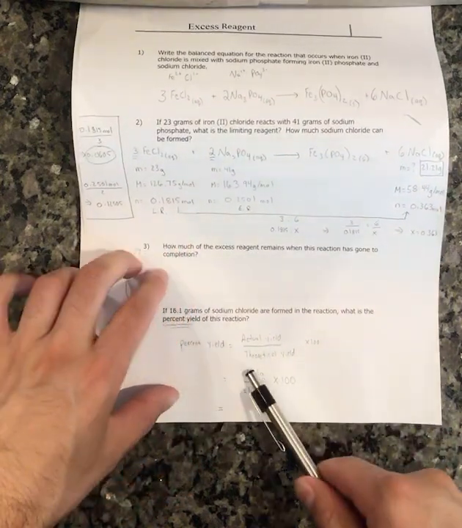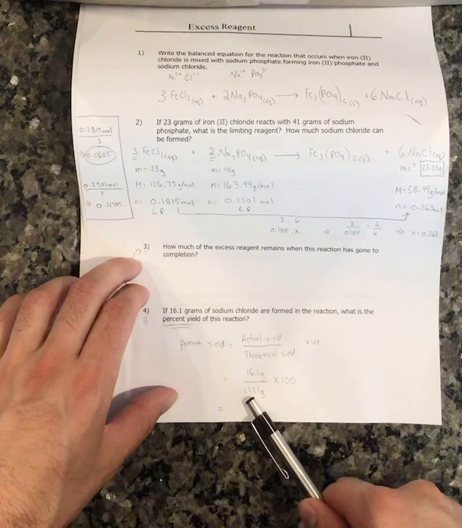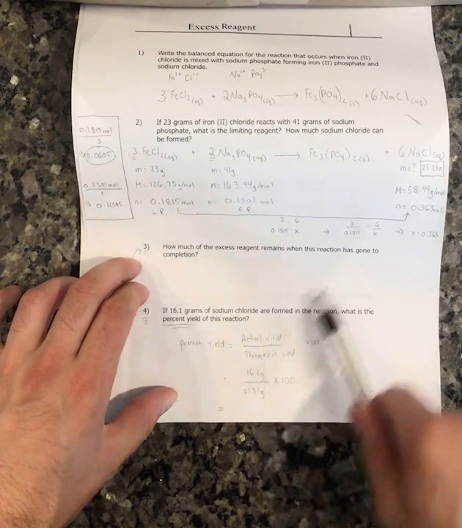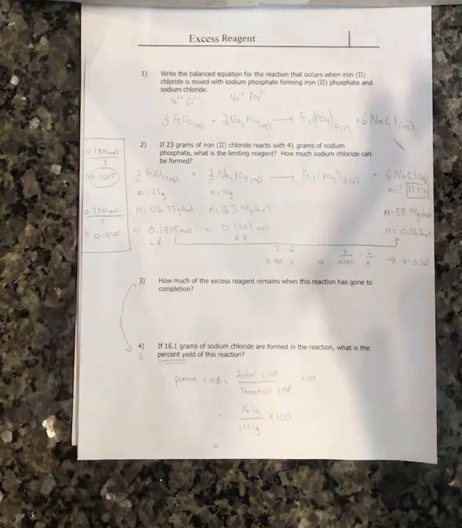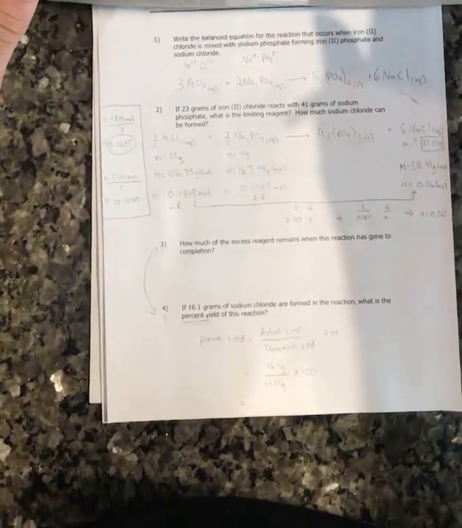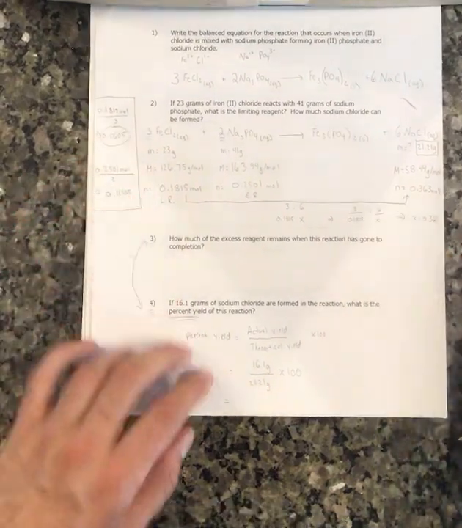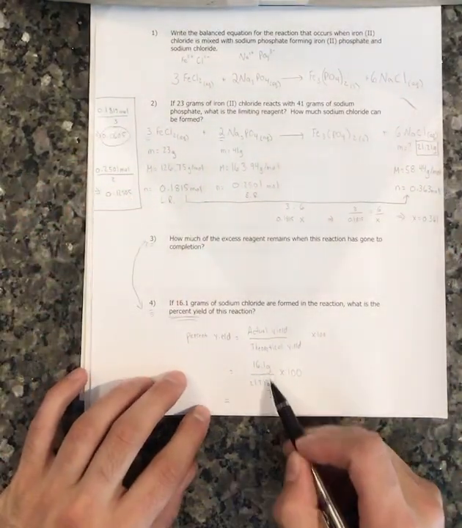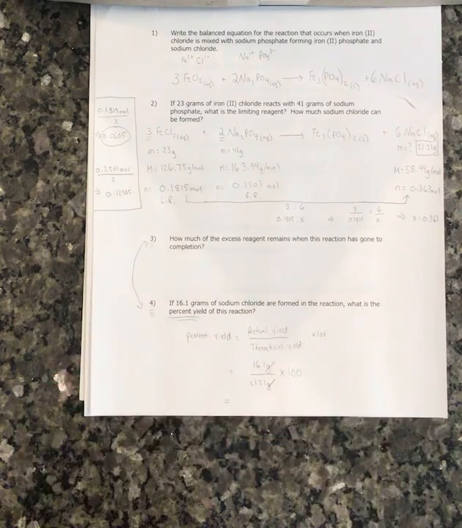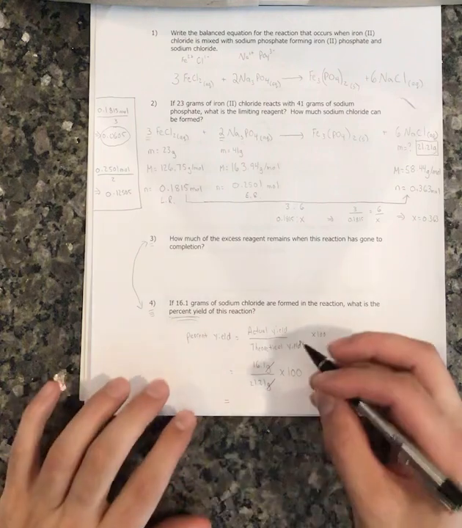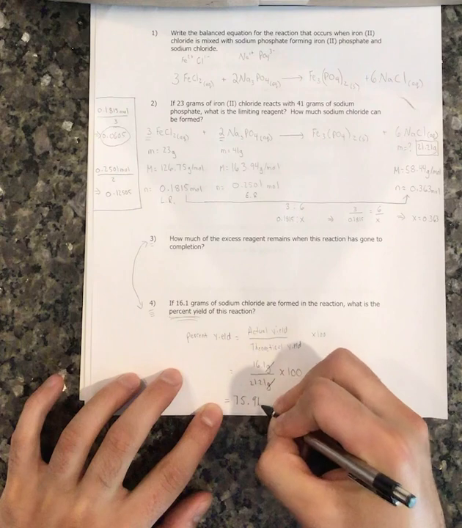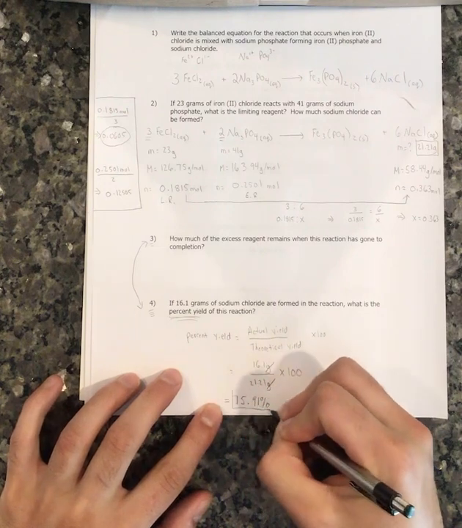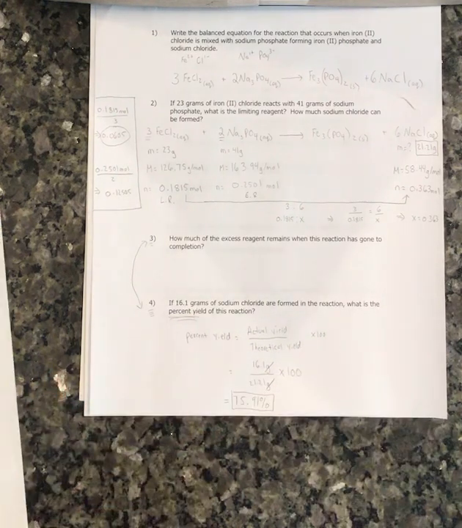Okay, so once again, 16.1 grams, divided by 21.21 grams. Okay, because that's what we got theoretically. So what I'm going to do is try to move this to get everything in. Okay, so after dividing these two, once again, our units are going to cancel out, multiply by 100. And the number I got is 75.91%. Okay, so about 75% of the product we got.